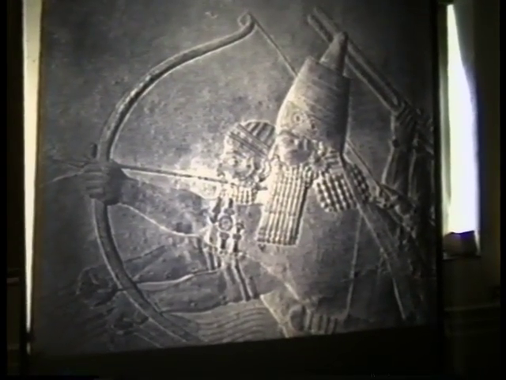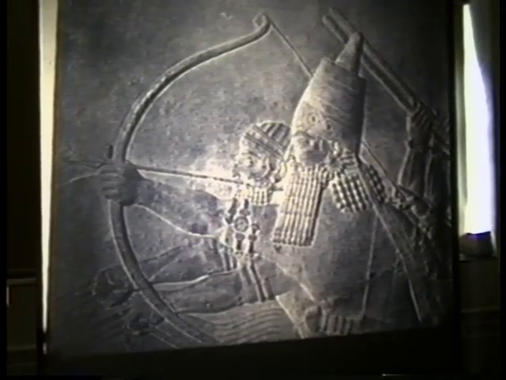One of the most delightful of the art forms, although it's fairly violent, were the palace relief carvings showing the conquest of the different kings. Even though the subject matter was violent, the technique was very delicately done.